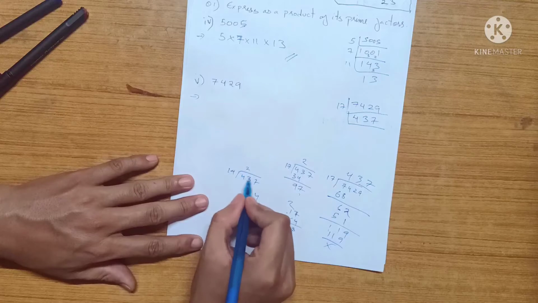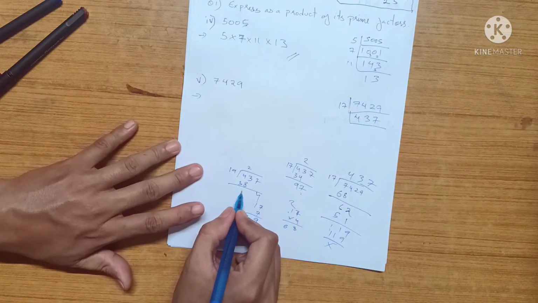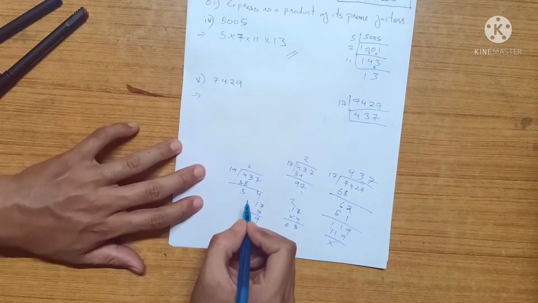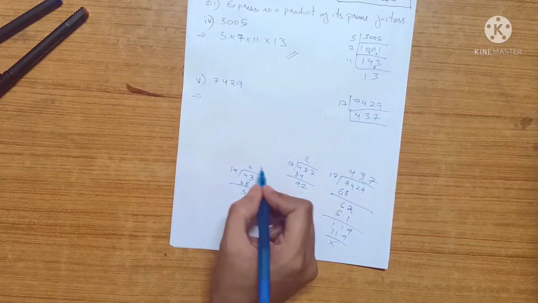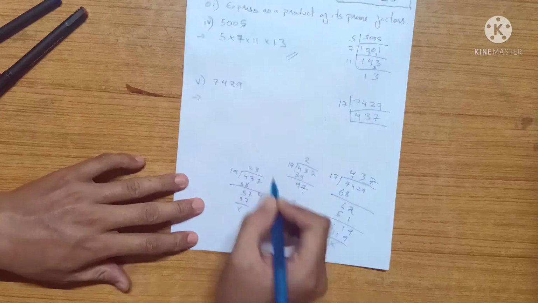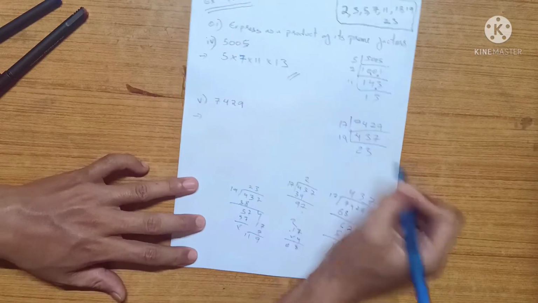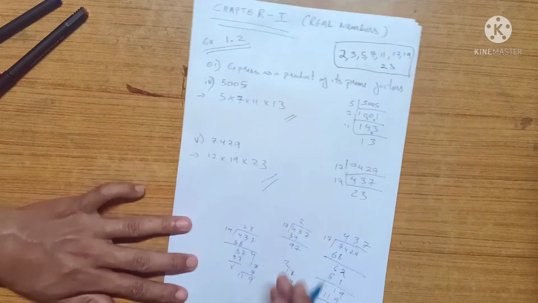So 19 2 is 38, 8 9 10 11 12 13, so 5 7, so 19 3 is there, I think. Yeah, 3 is there. Yeah, that's it. So 19 into 23, so we have 17 into 19 into 23 as the prime factorization.